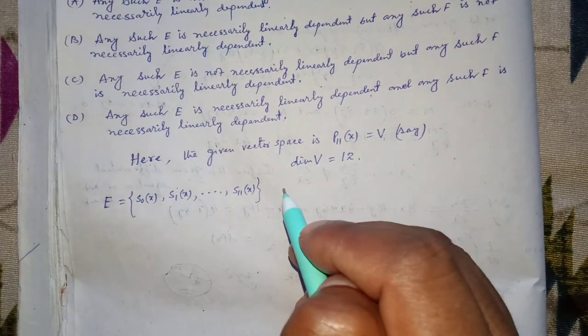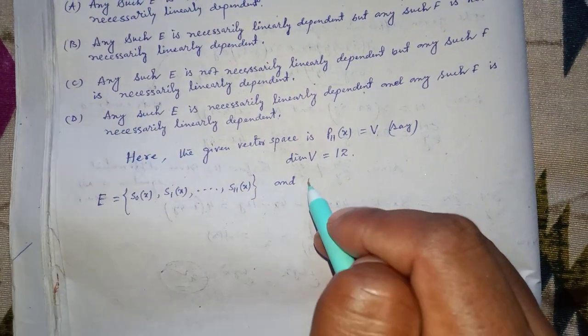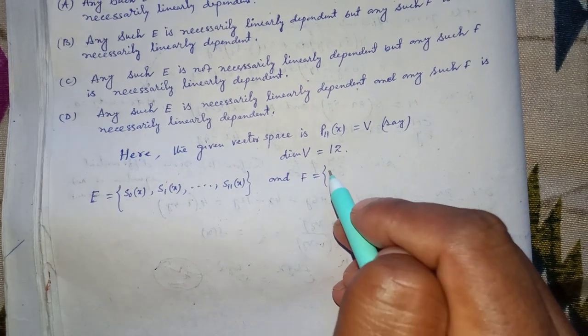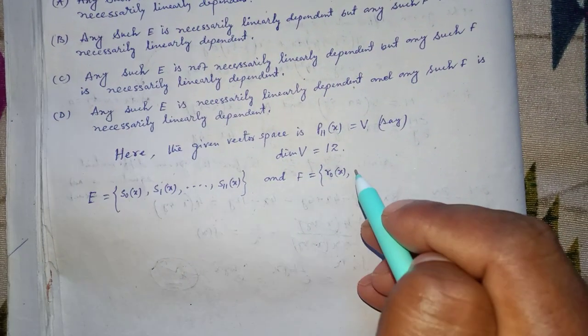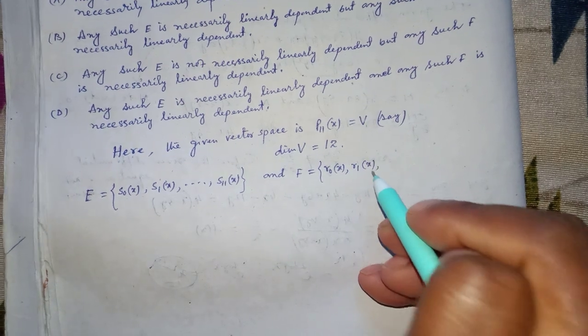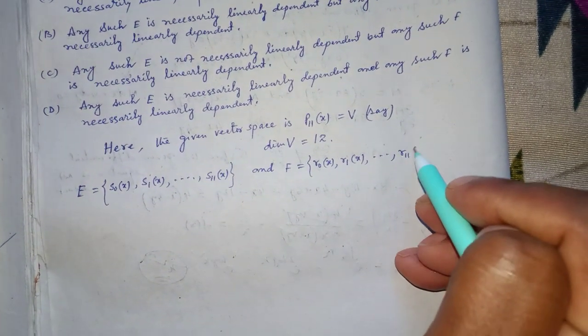Another given set is F = {r0(x), r1(x), ..., r11(x)}.